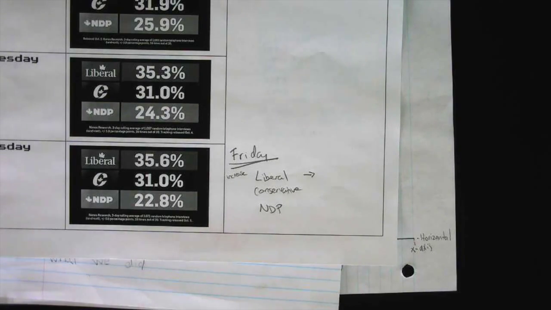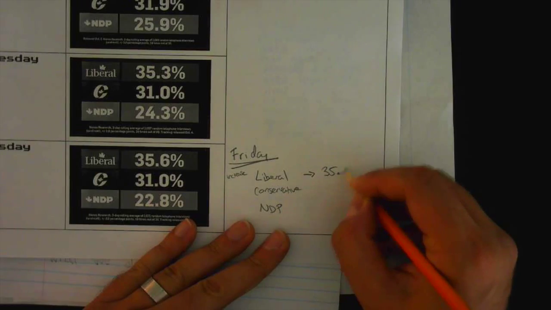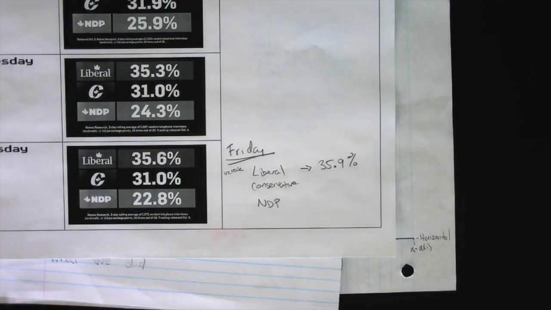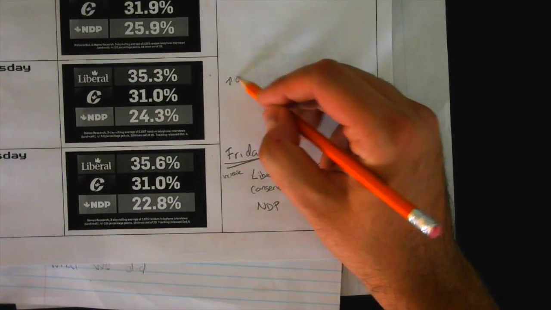Could be 35.9, or it could be a bit. Okay, so let's go with 35.9. Why would he say 35.9? Let's try and get in his head for a little bit. Why did he say 35.9? From Wednesday to Thursday, it went up by 0.3, so we added 0.3 to 32. So from here to here, it went up 0.3.